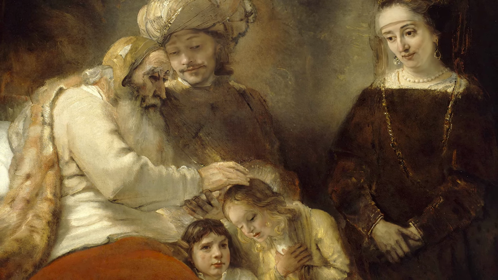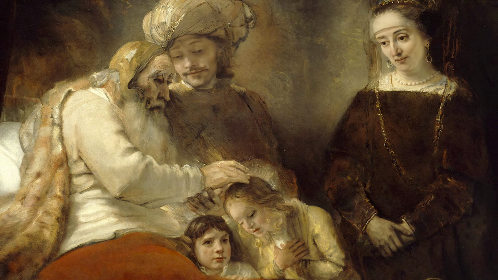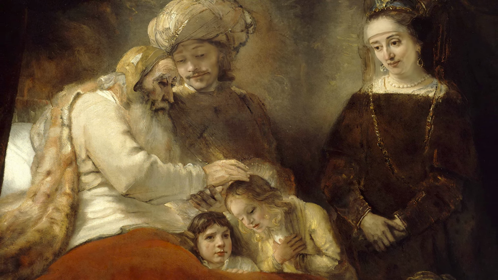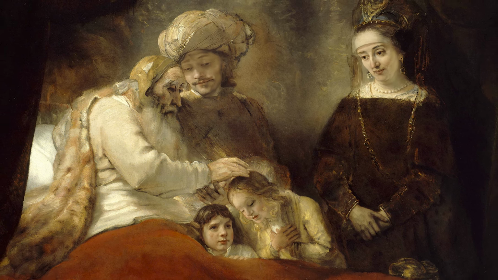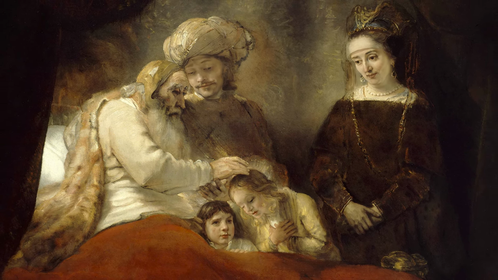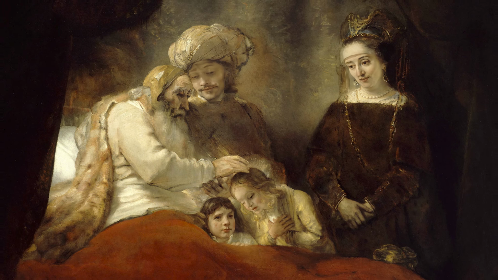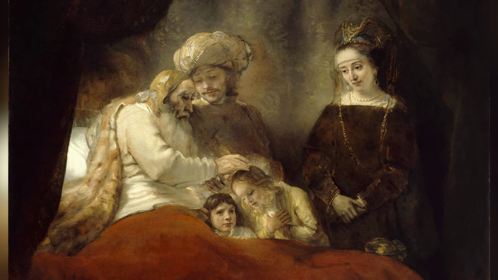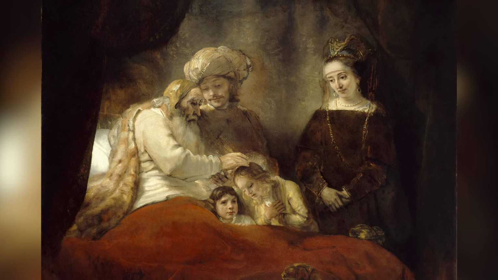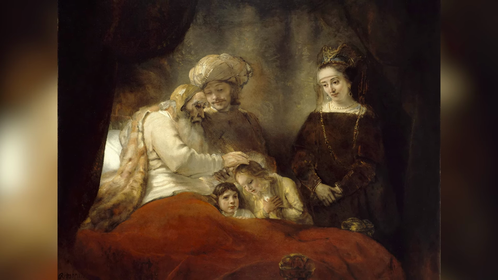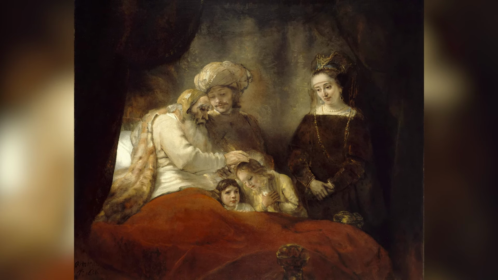Jacob blessing Joseph's sons conveys a discreet and profound spirituality, supported by family love, generational legacy, and the continuity of faith. It is a painting that contemplates the finitude of life, the handover between generations, and the comfort of knowing that blessing and hope are transmitted through the invisible ties of blood, faith, and human history.